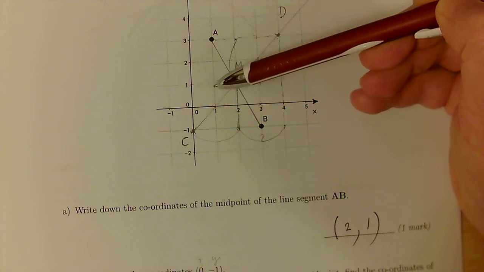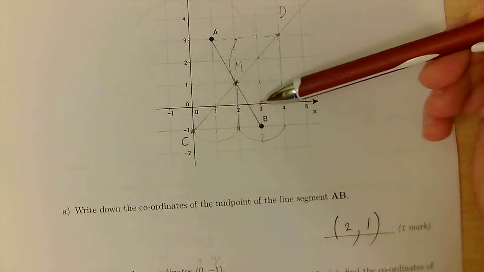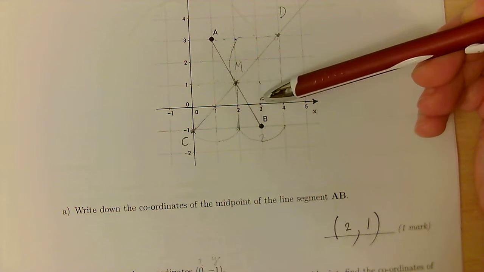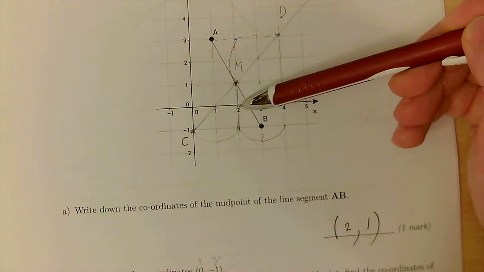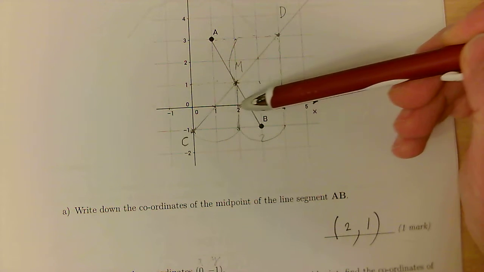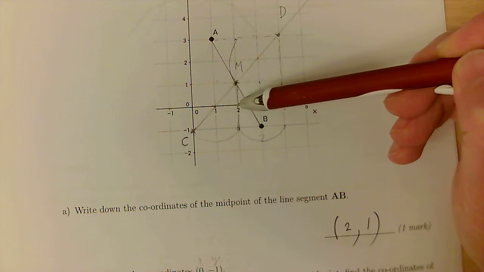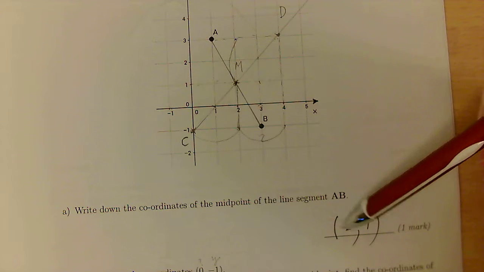The x-coordinate of the point A is 1, right? And the x-coordinate of the point B is 3. What number is halfway between 1 and 3? 2, isn't it? Okay, so 2 is the x-coordinate of the midpoint.